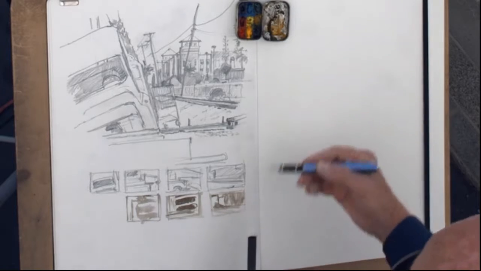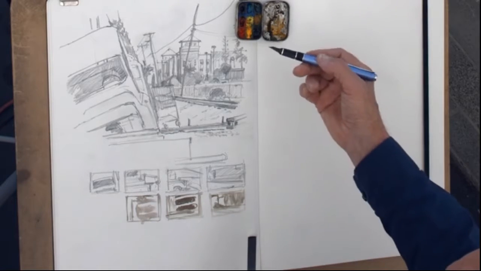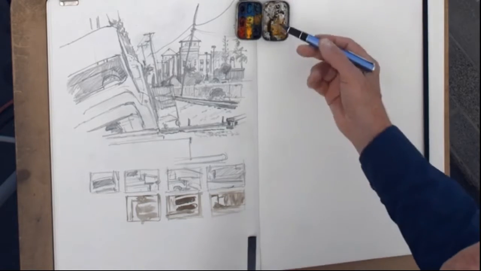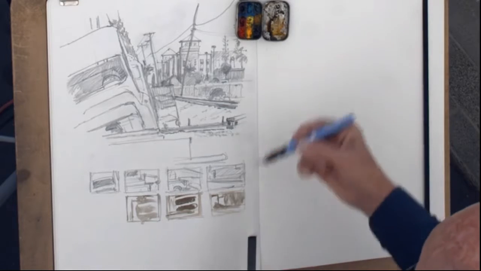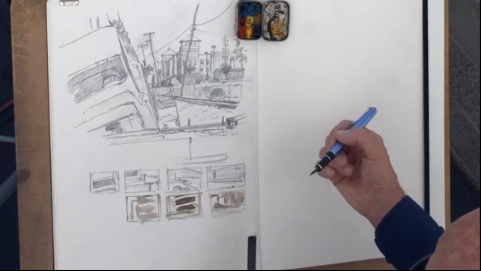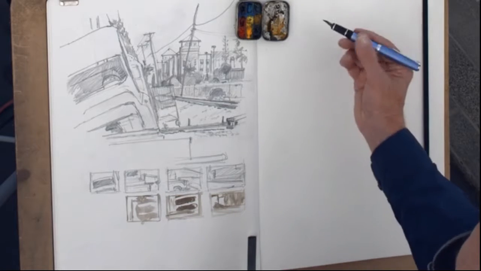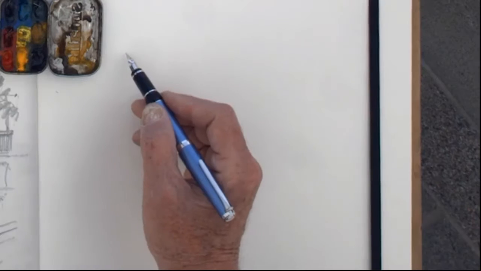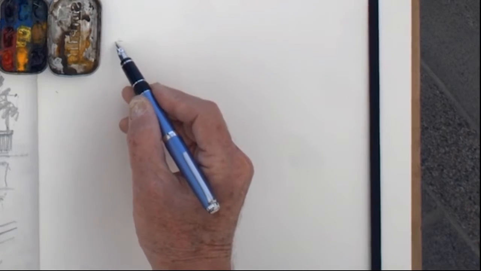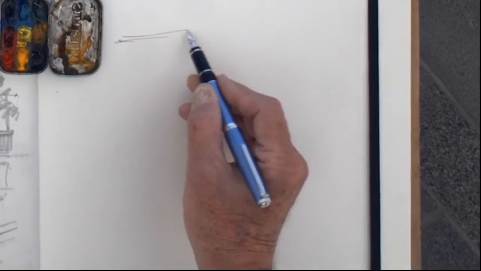So when I'm traveling, these are the things I carry in my pocket. I have this in my pocket, I have my pen in my pocket, my water brush in my pocket, and sketchbook. And I'll use multiple sizes of sketchbooks. Okay, I'm going to do this over.